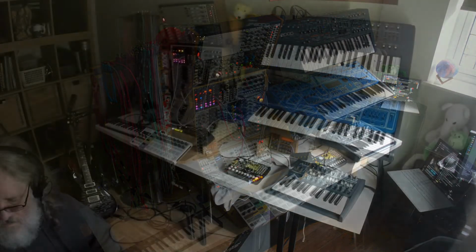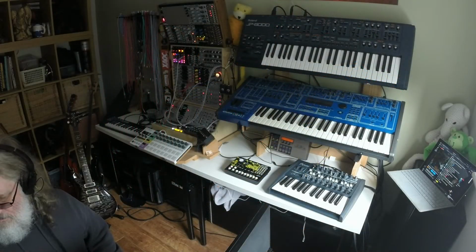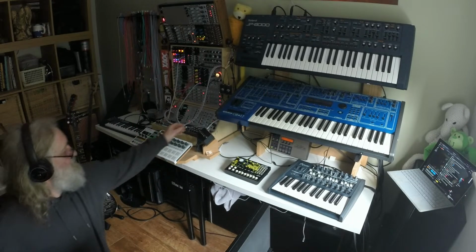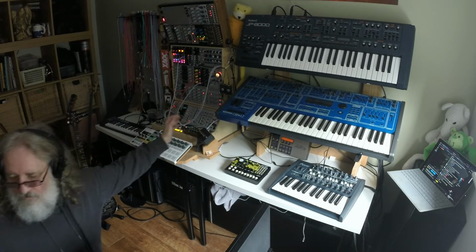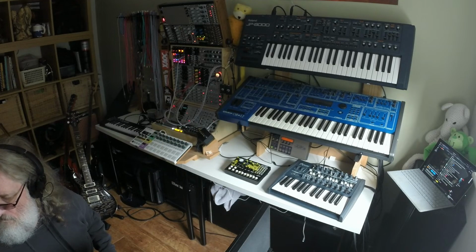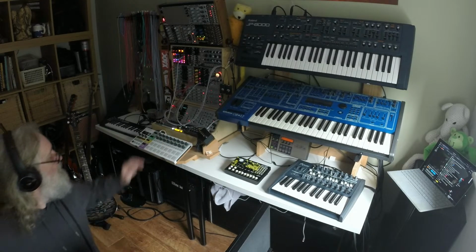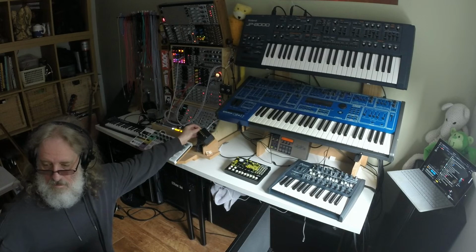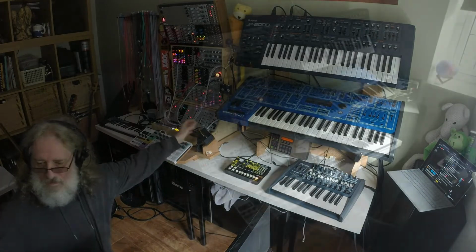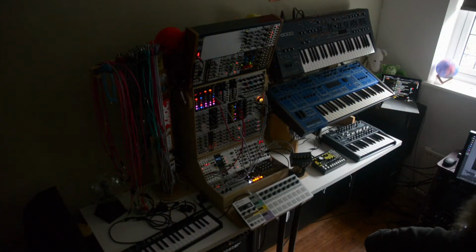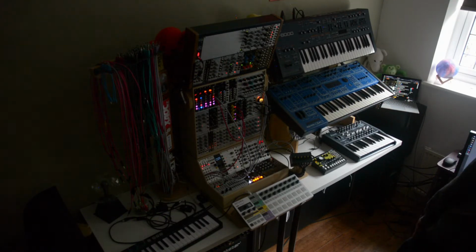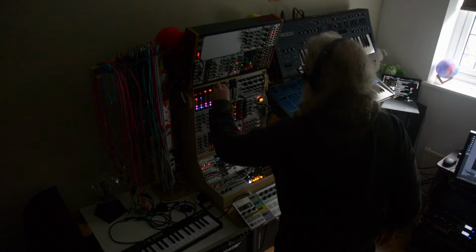Oh, that's easy enough, isn't it? And it's not registering on the tuner for some reason. Just turn that up a bit. I don't know, some of these tuners, it's not picking it up. So I've got to up it an octave.